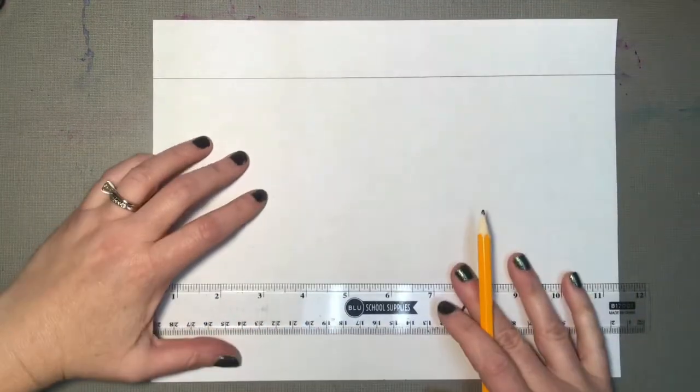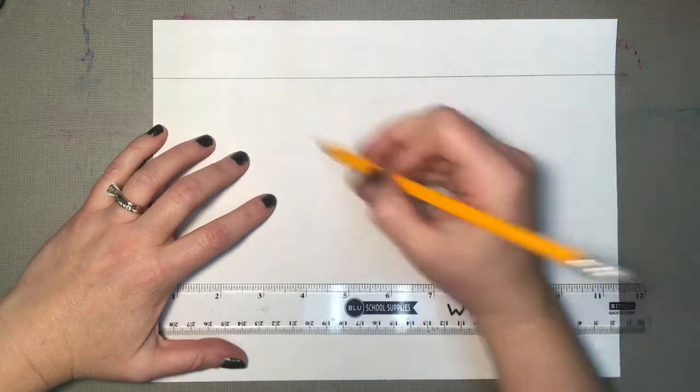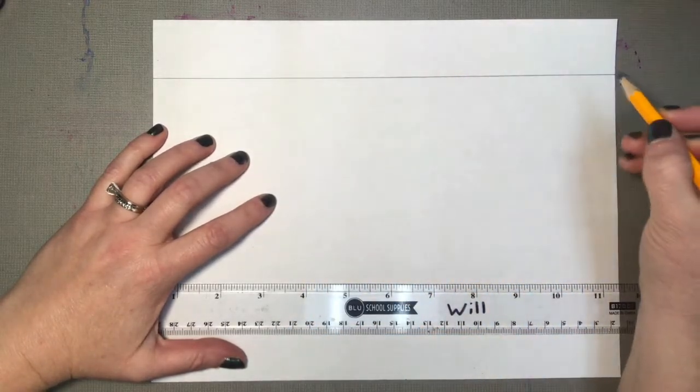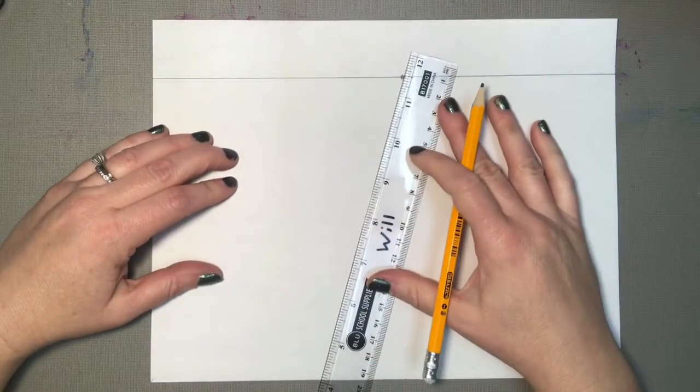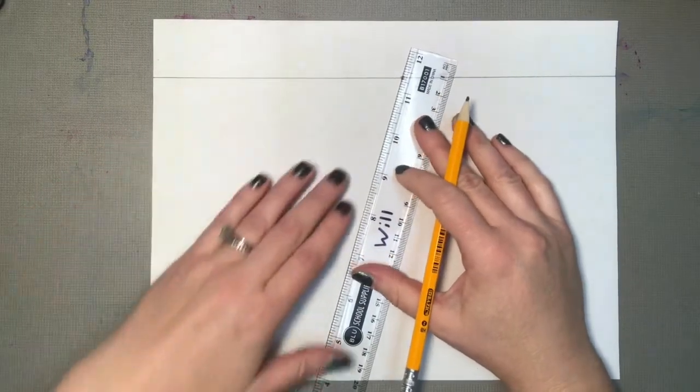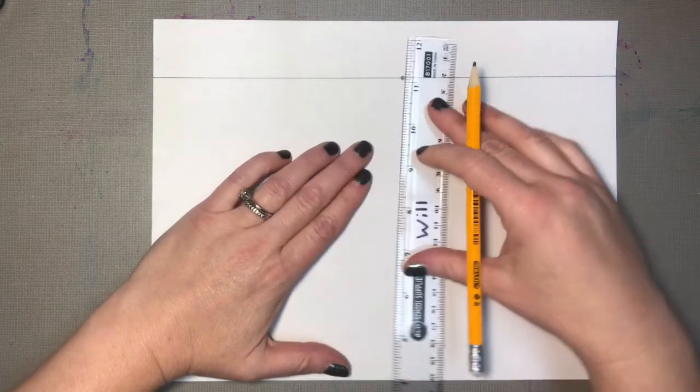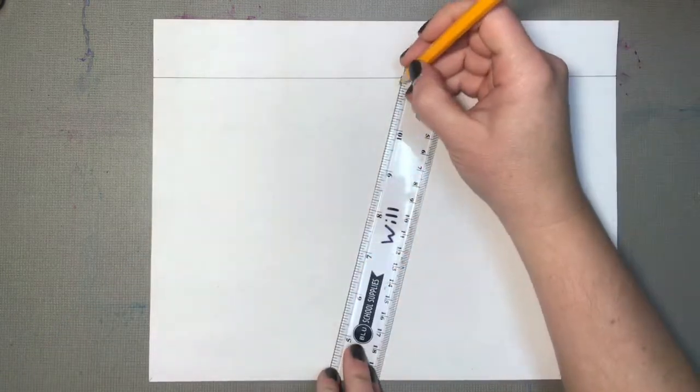And I can put my vanishing point kind of anywhere. Let's put it almost in the middle. There's my new vanishing point. And I'm going to make a couple of road systems here. I'm going to put a road that's going towards us, but a little to our left.